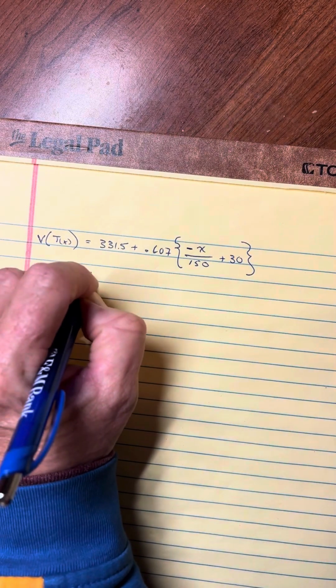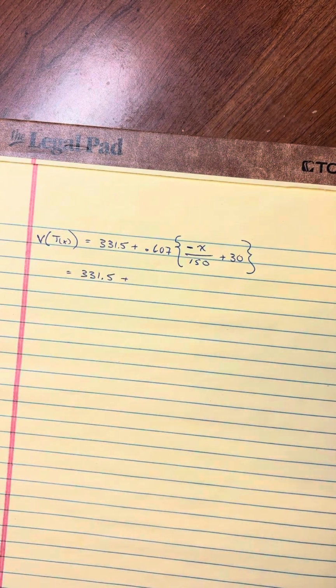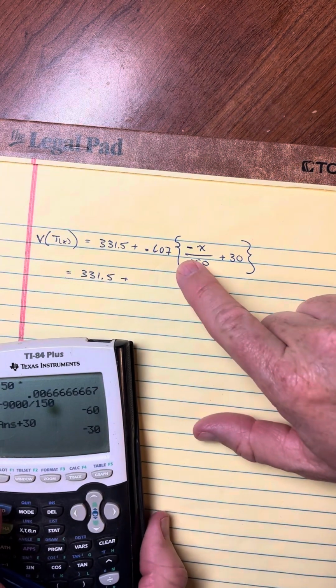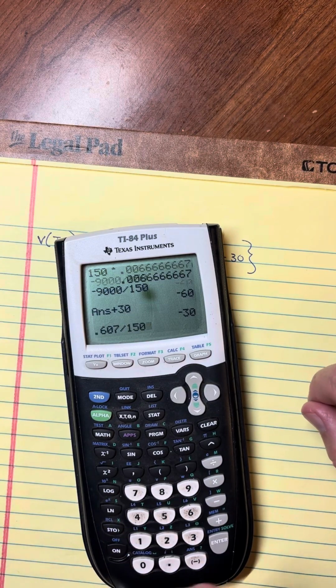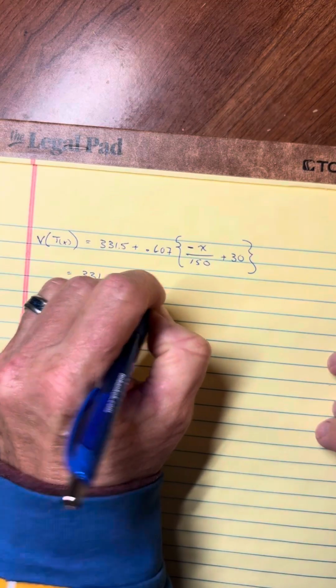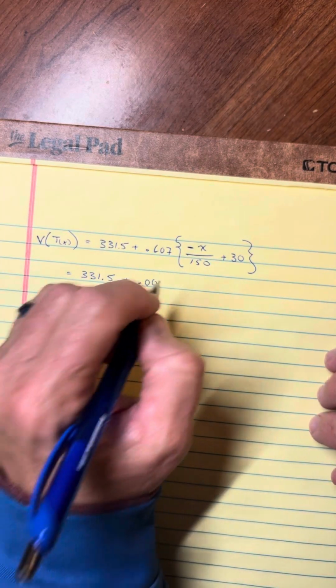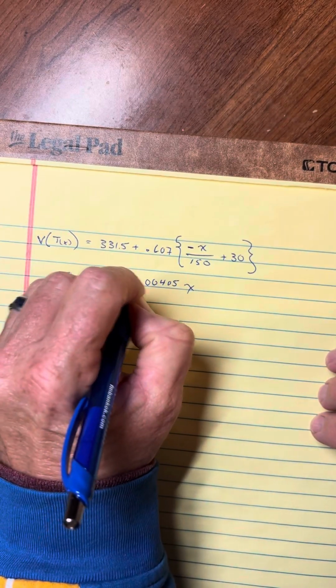And so this is 331.5 plus, and I guess this right here would be the 0.607 divided by 150. So let's call that 0.00405x, oh, negative.